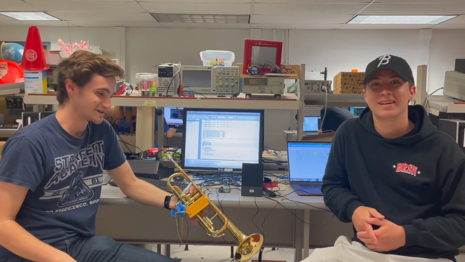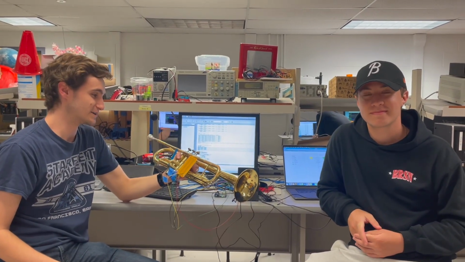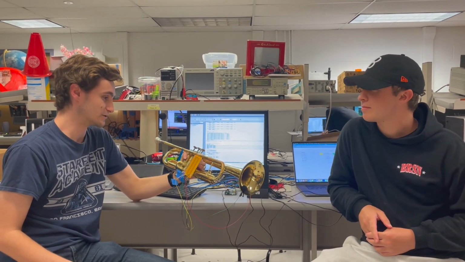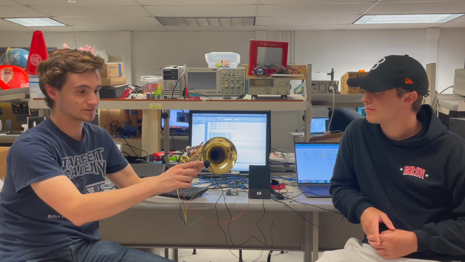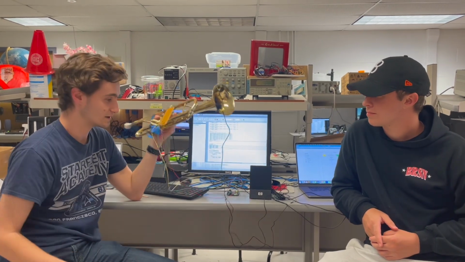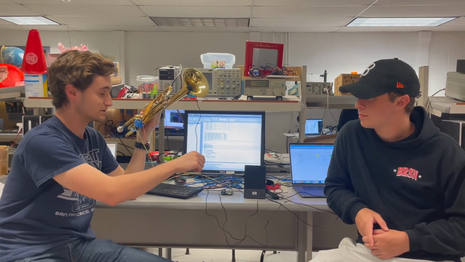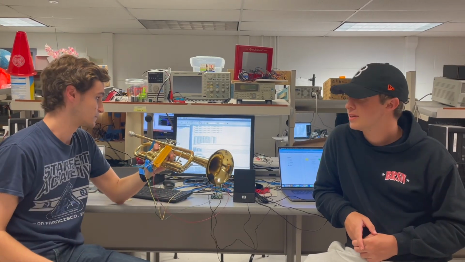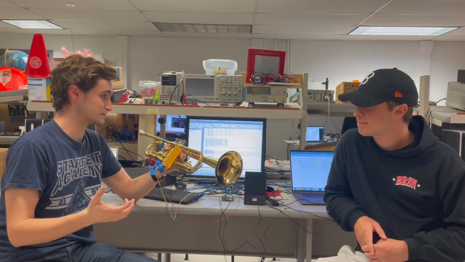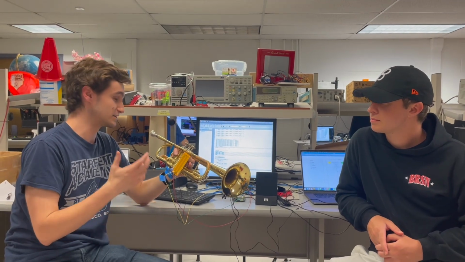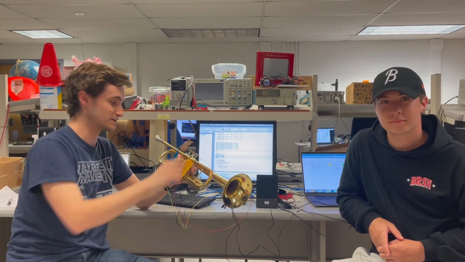And this is our Trumpet Harmonizer, which is a way that a trumpet player can play in harmony with himself. And so the way it works is that we have a microphone which receives the output from the trumpet, and the audio goes through the USB microphone into the Raspberry Pi. And then in the Raspberry Pi, there's C code which processes the audio and pitch shifts it and then outputs it to the set of speakers.